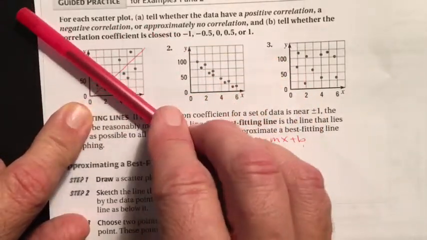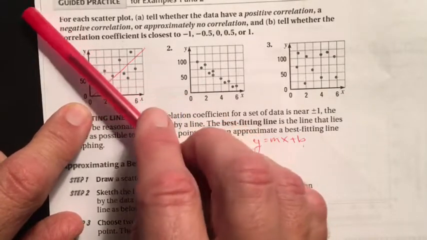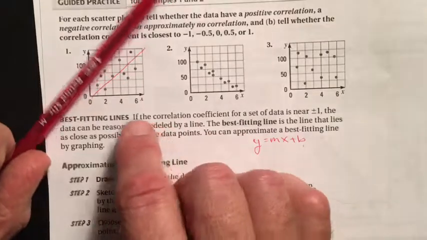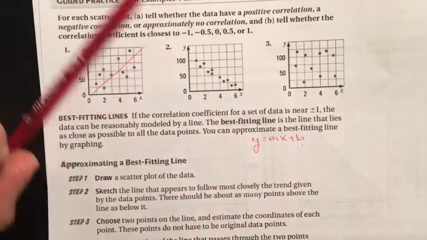If you drew a line going this way, you could cut the data points in half, but the trend would not be represented. This represents the trend of the points going up. Okay? And about half on each side.